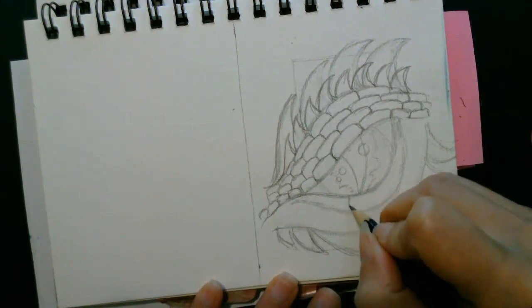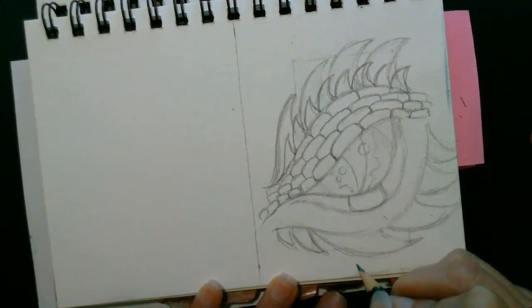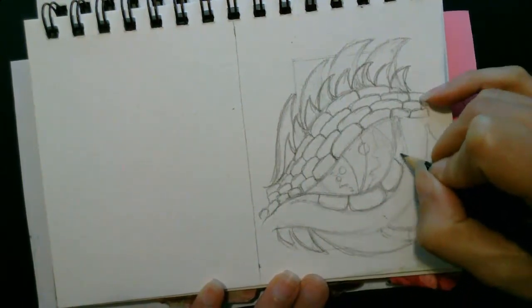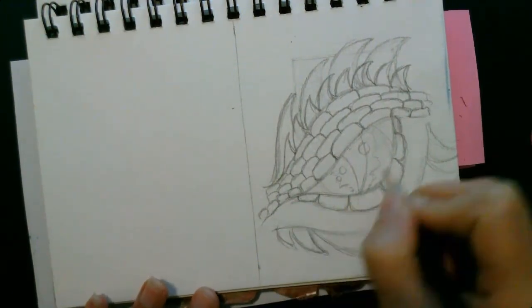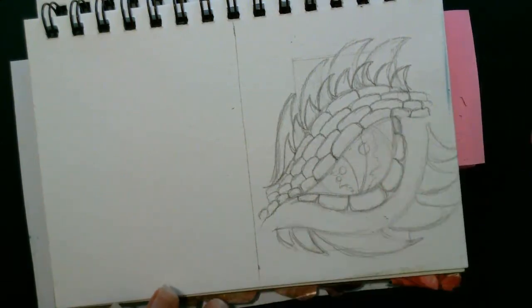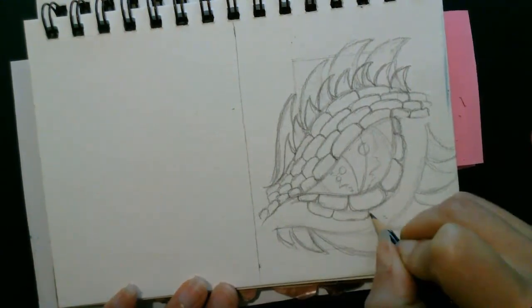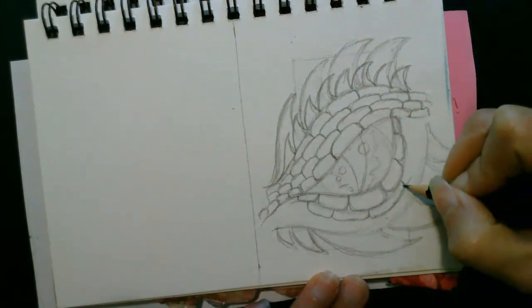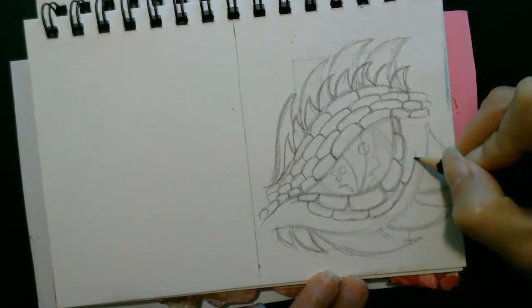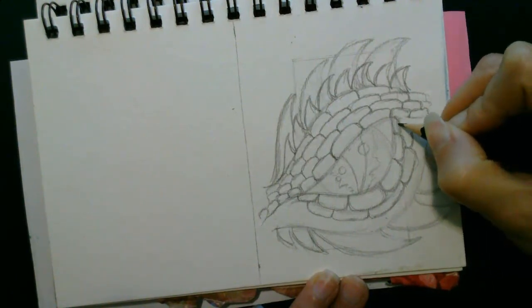So I'm going to come down here. And curve that out. So I'm really using that line to form the size of the scales. Okay, so now I can come back below here and start. And obviously some of your scales are going to be larger and some are going to be smaller, and that is exactly what we're looking for. With some variation.